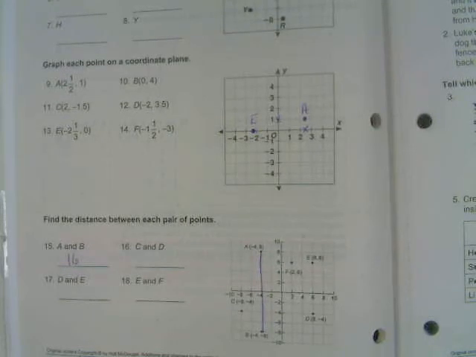Now, what they suggest here in the book is that you actually find the distance by using subtraction. Since these are not diagonal lines, as in lines that don't run horizontal or vertical, you don't really need to use the formal distance formula, which you'll see later on. You can really just subtract.